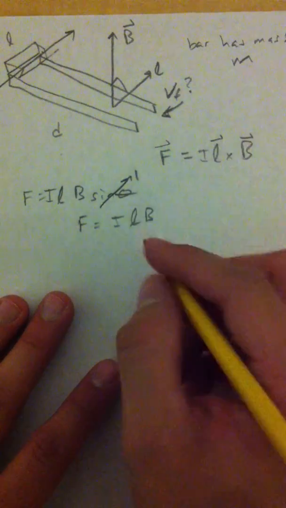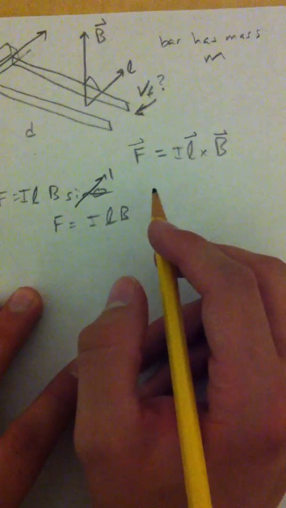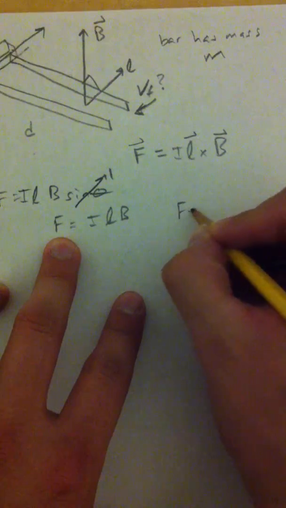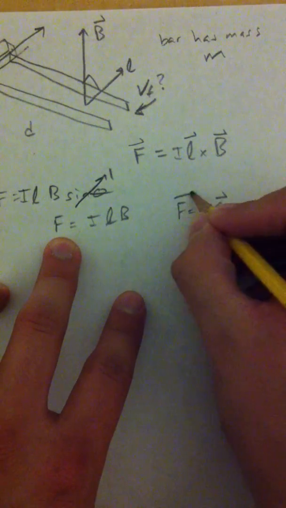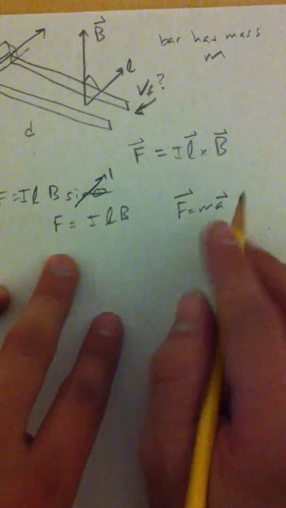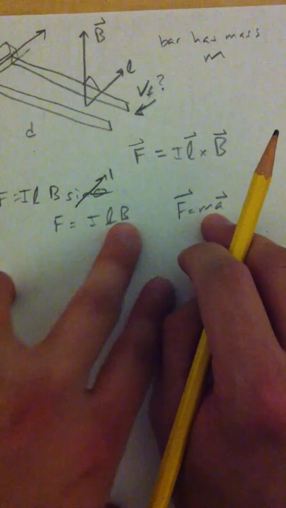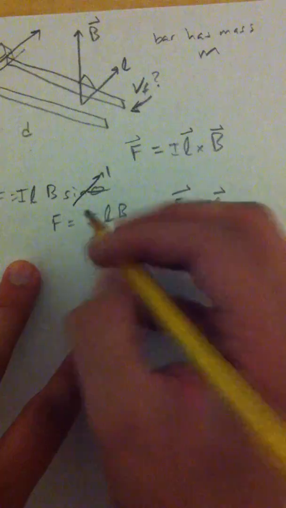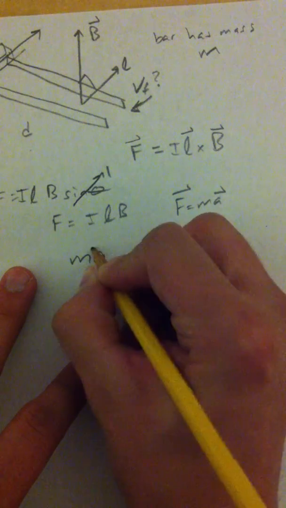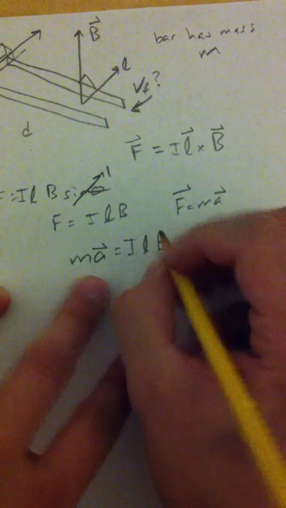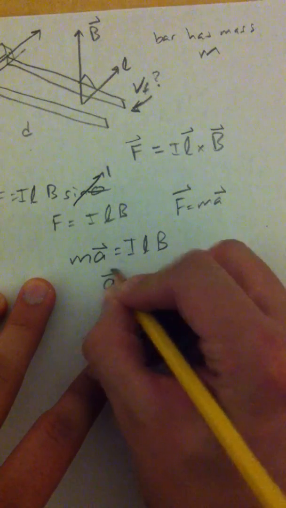Not too bad. We also know from previous classes that force equals mass times acceleration. It's just Newton's second law. So these two are going to equal each other. ILB equals mass times acceleration. Divide the mass over, and we got our acceleration.